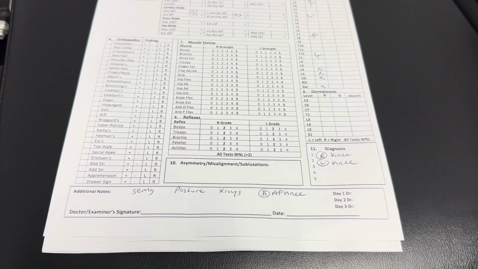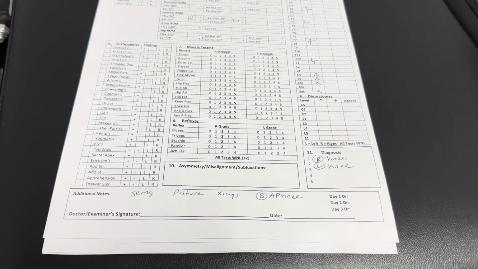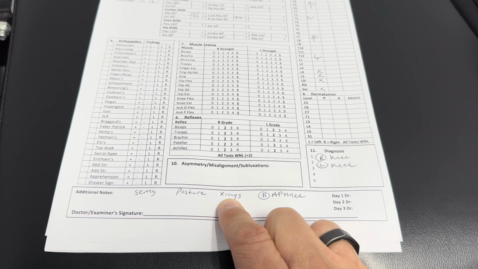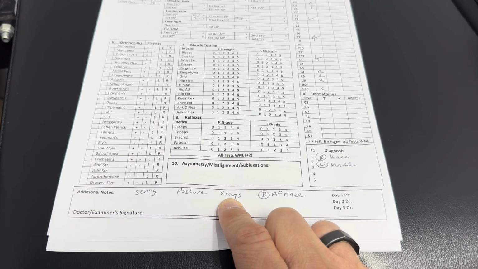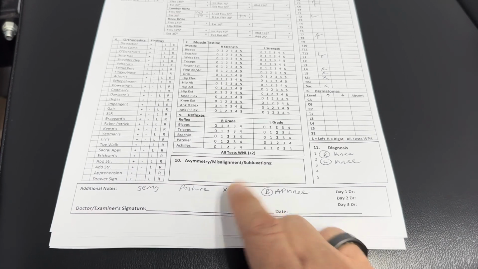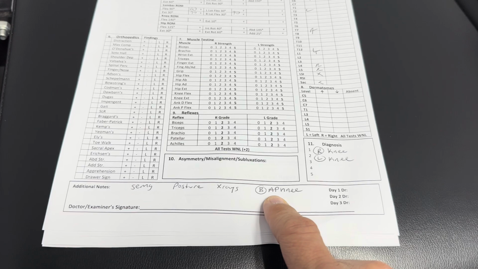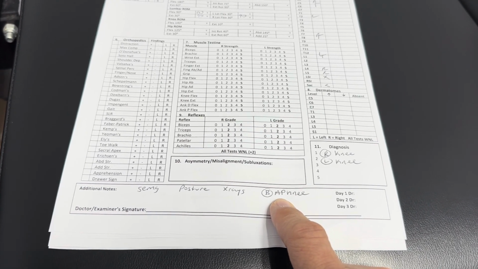Now, if on this form right here, you notice that we circled PI, MVA, remember, instead of putting number 7 for x-rays, you're going to put A for cervical trauma, and I believe it's 6 for lumbar trauma, okay, for x-rays. And then right here, this is telling us we did bilateral AP knee x-rays, and there's no really other button for that for the x-rays.